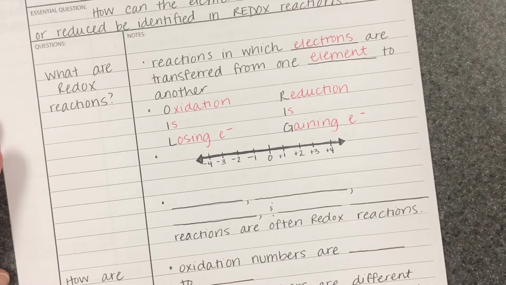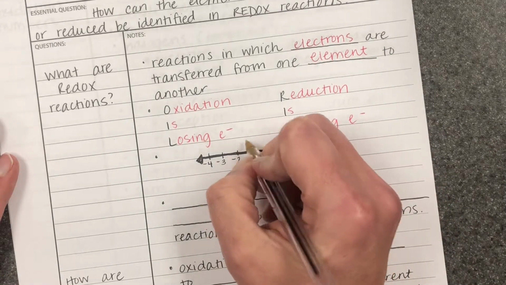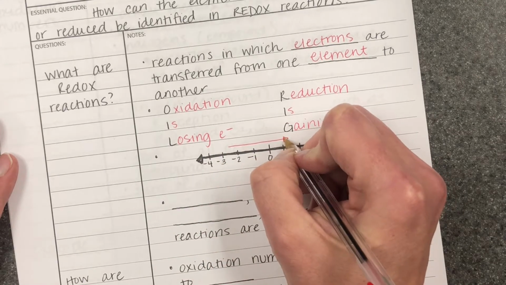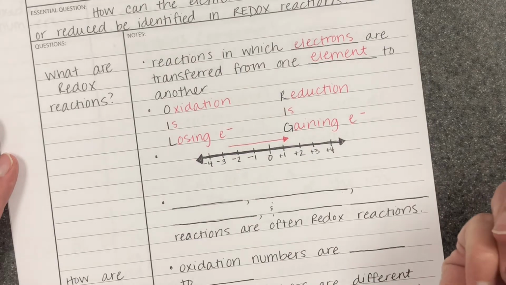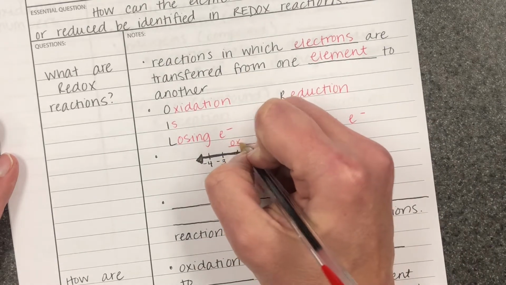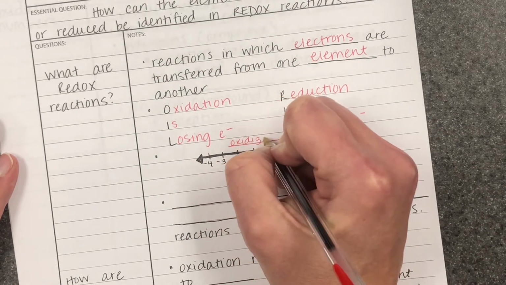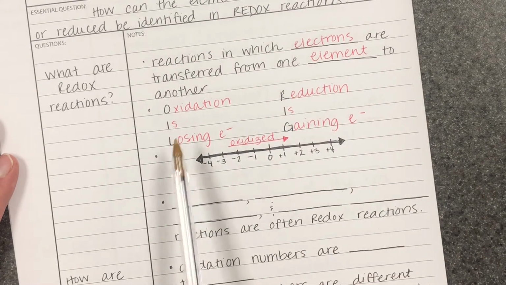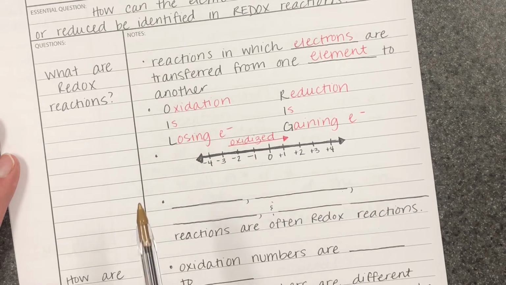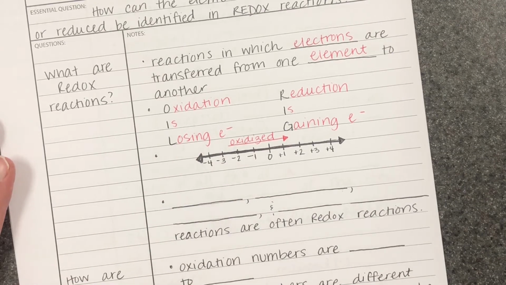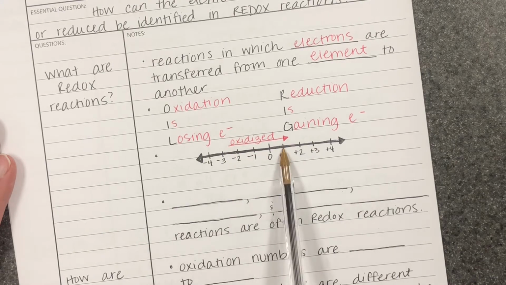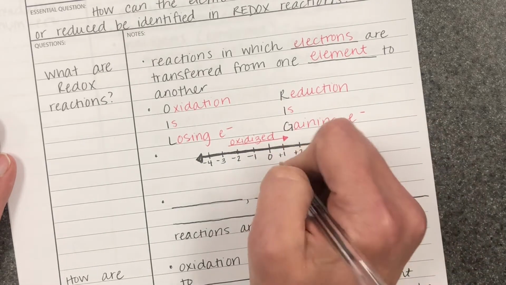We can think about it like this using a number line. If we look at the number line and we see that the charge or oxidation number of our element is increasing and becoming more positive, it's actually being oxidized. The reason is because when elements lose electrons, they become more positive. Electrons are negative, and losing a negative is a positive. So when elements lose electrons, they become more positive, and they're being oxidized.